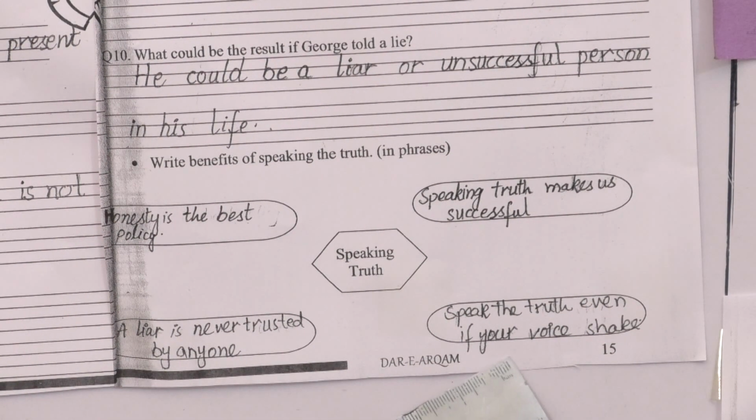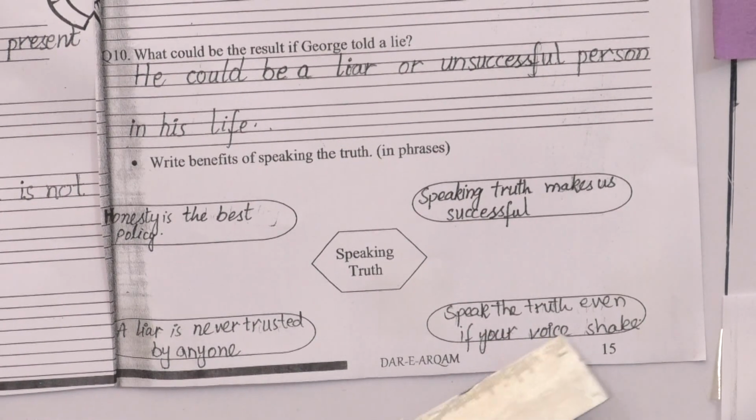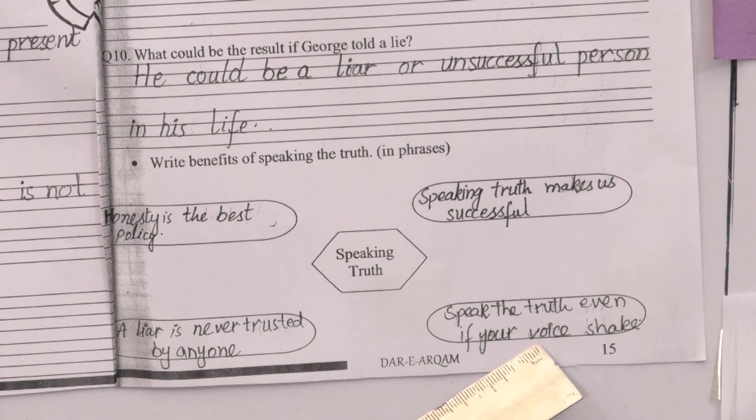Next is speak the truth even if your voice shakes. It means that even if you are scared, always speak the truth. This was page number 15.